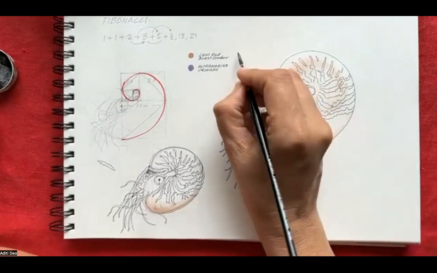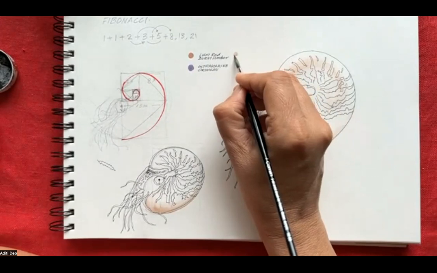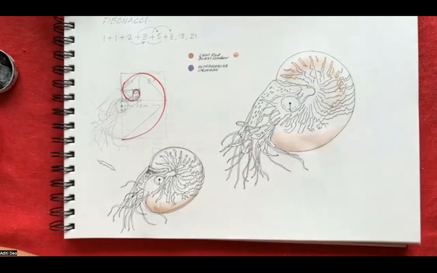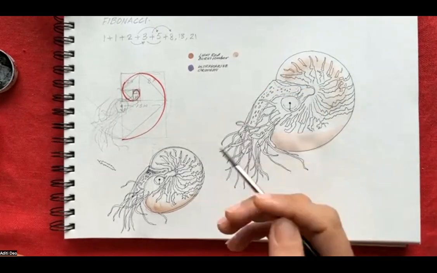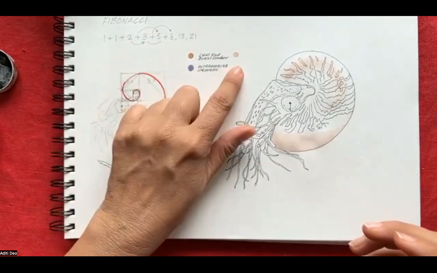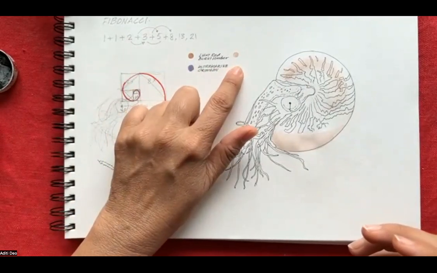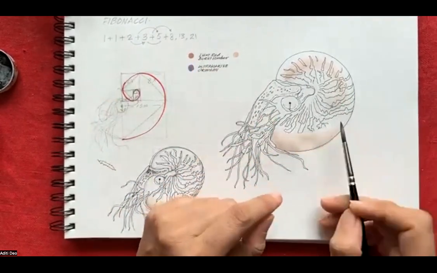What we need to use is a very watery shade of this color, with very little water, very little pigment. The first one is very watery.